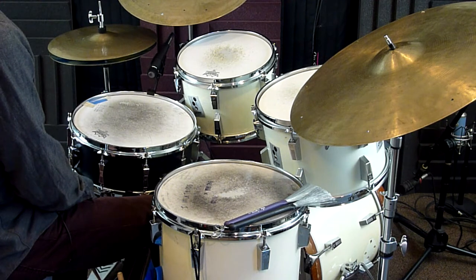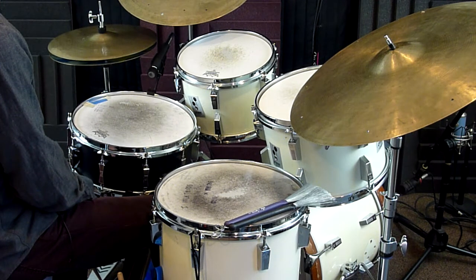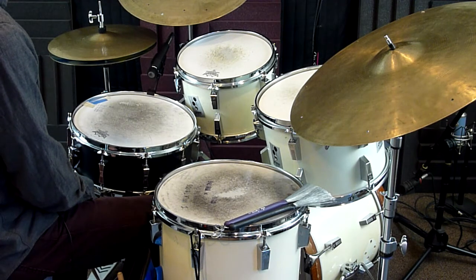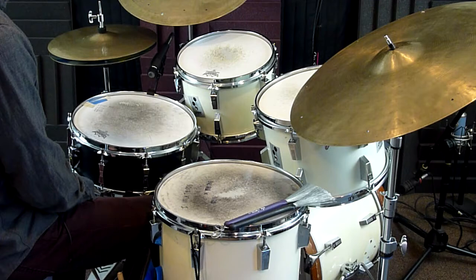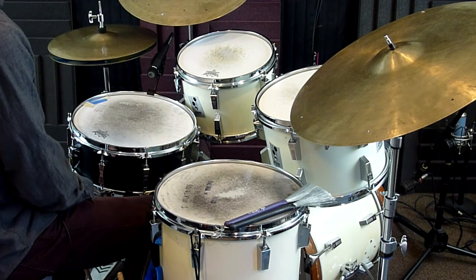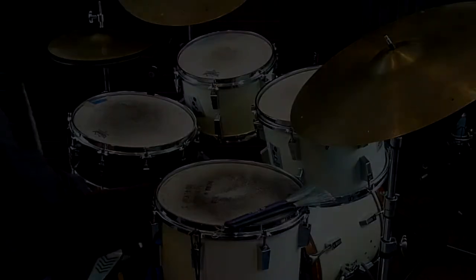You could also do the let of 3, beat 4, and put the bass drum on the trip of 4. Sometimes those kind of things work, sometimes they don't. I'm going to try that real quick.